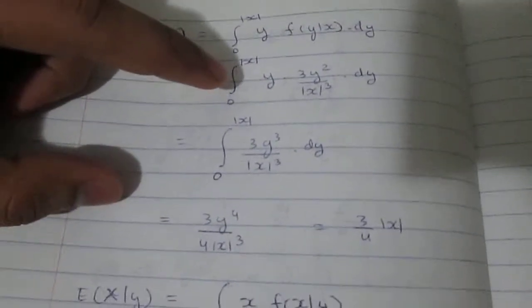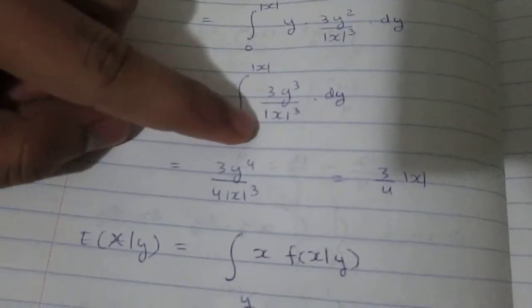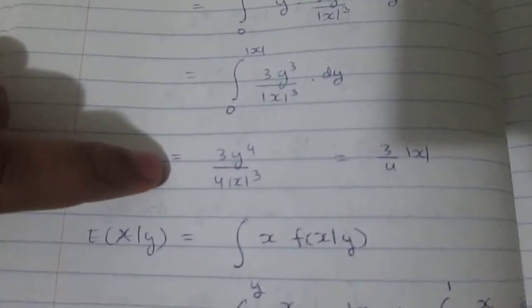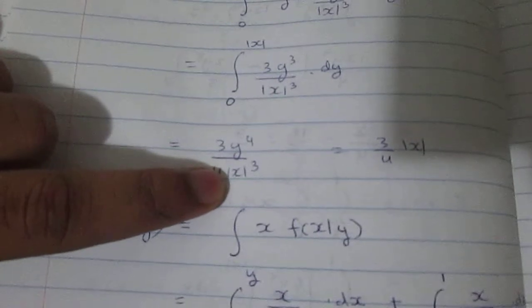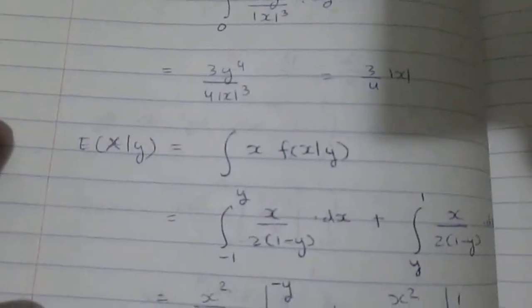So this becomes 3y cube by |x| cube, which is nothing but 3y power 4 by 4|x| cube, which is equal to 3/4 |x|.